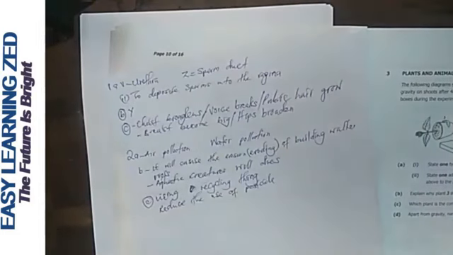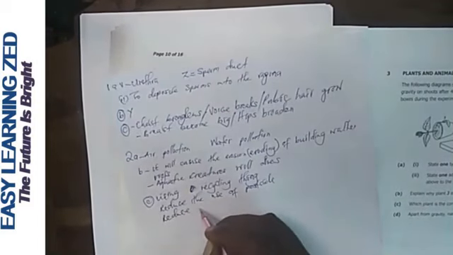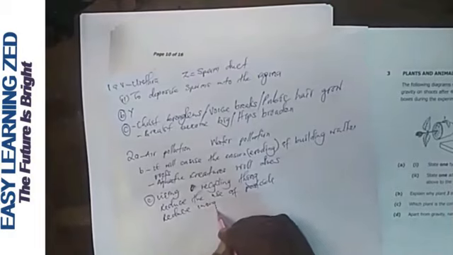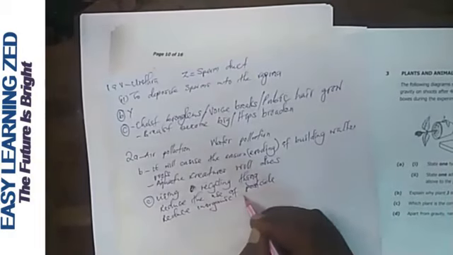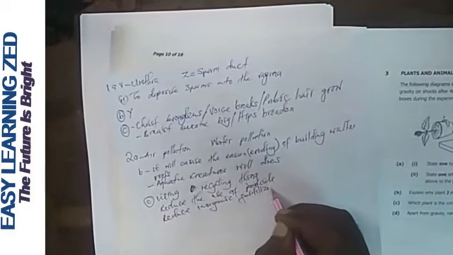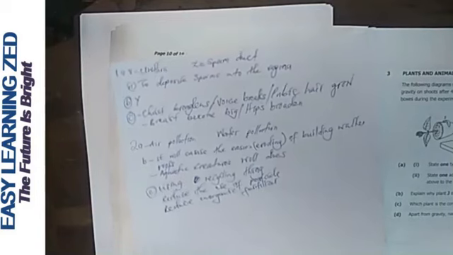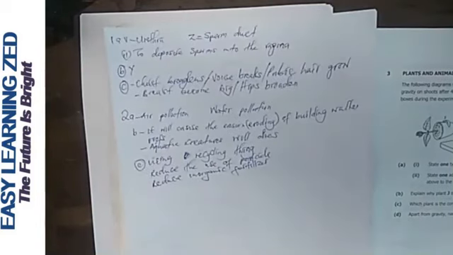Okay, and also we can reduce the use of inorganic fertilizer. That is the one that destroys the organisms that can help to decompose wastes. So basically these were the answers we are supposed to write. From those three reasons I've given, you can pick two.